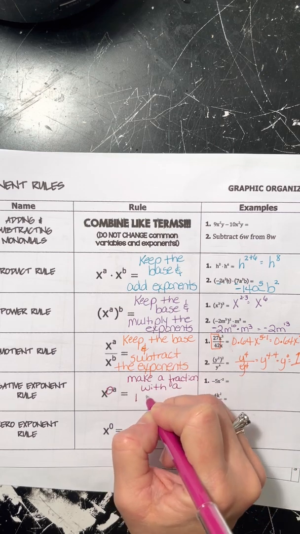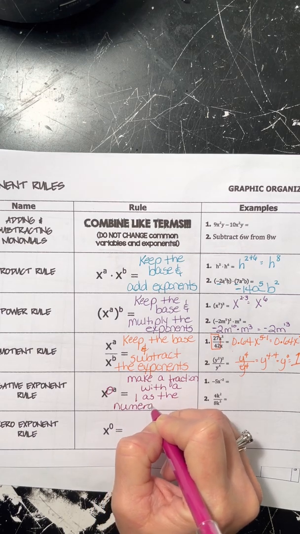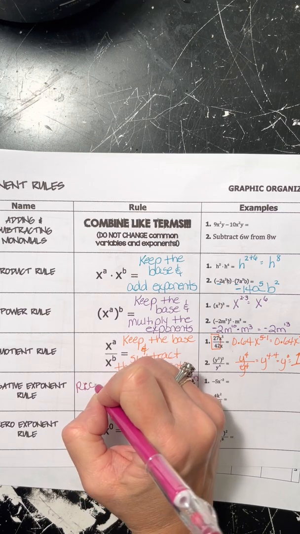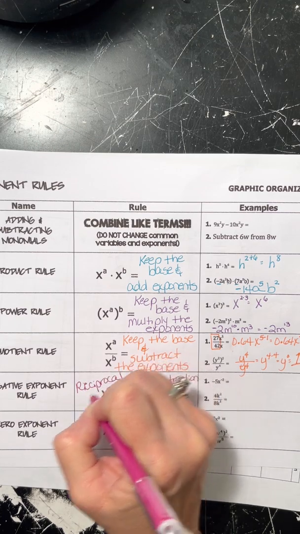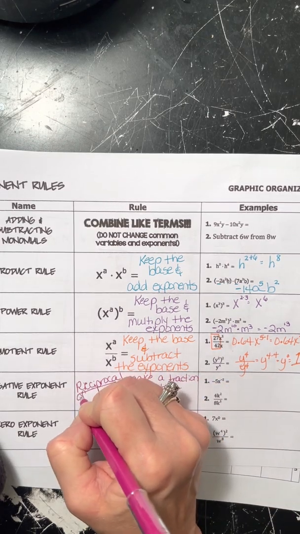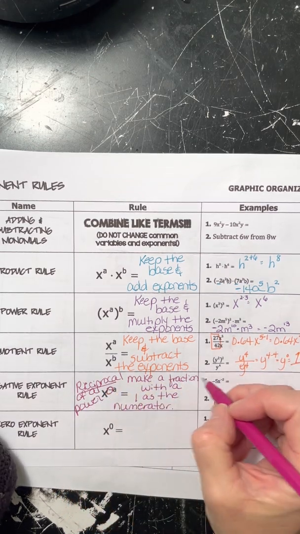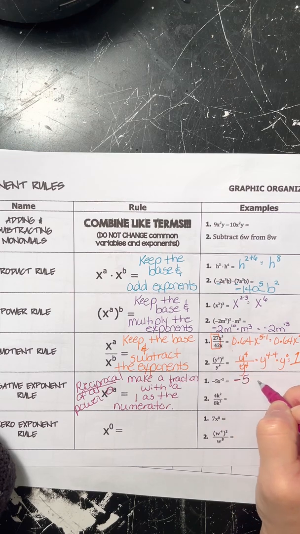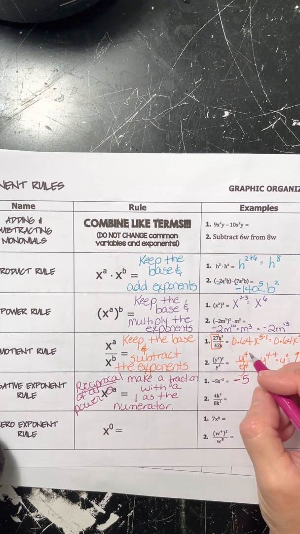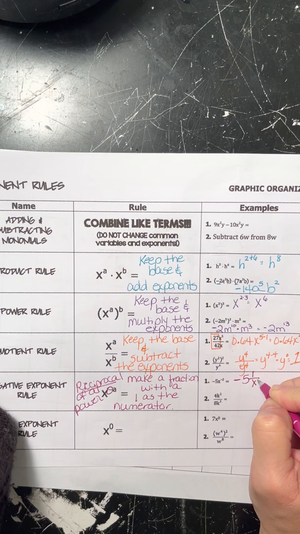With a 1 as the numerator. It's a reciprocal. It's really a reciprocal of a power. So look at what we've got right here. We've got negative 5 to the x to the negative 2 power. So that's negative 5 and 1 over x squared.